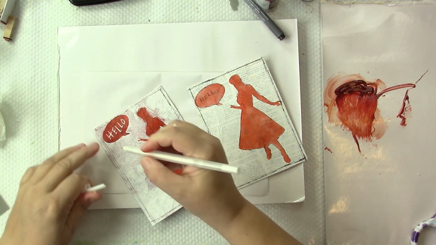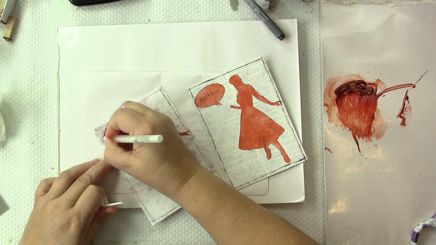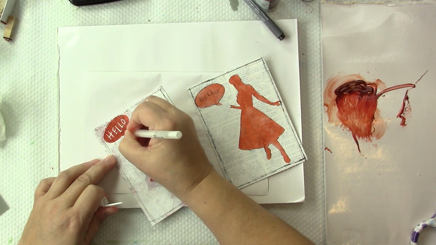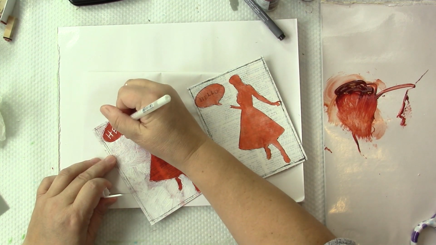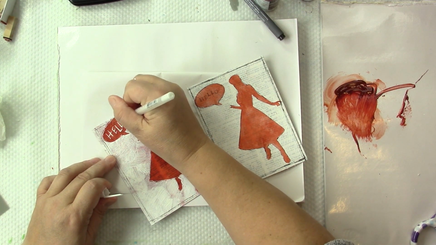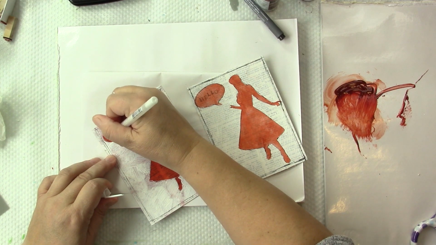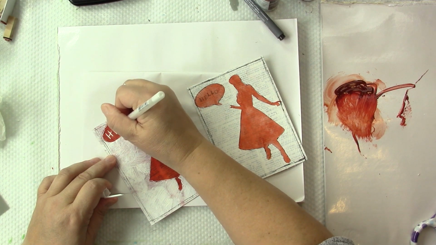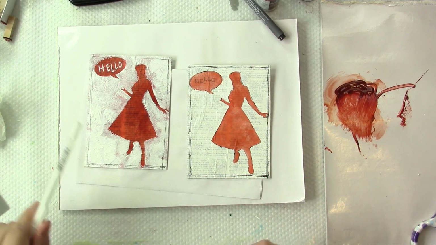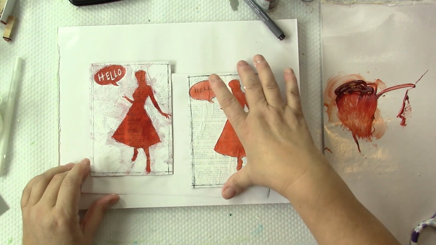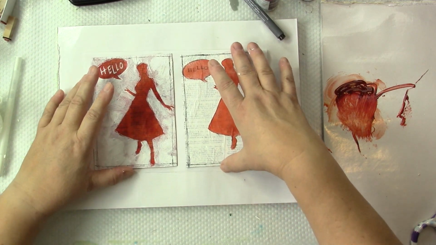Again, totally up to you. Yeah, this looks really scary. I don't know how to make that a little bit more feminine. There we go. So, hope it helps you understand the differences between stencil and mask.